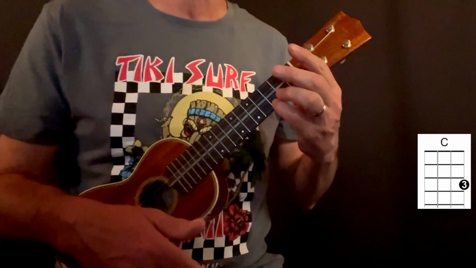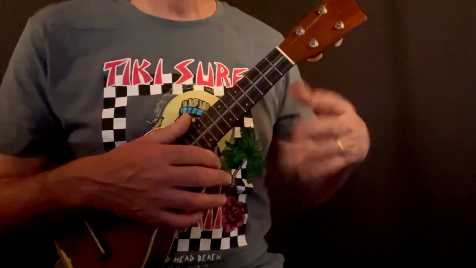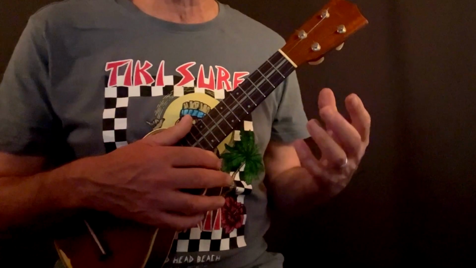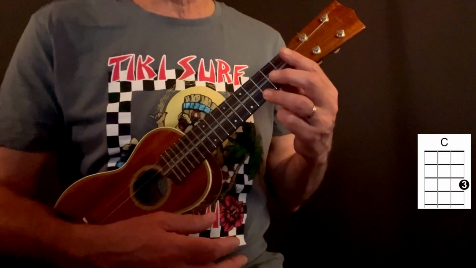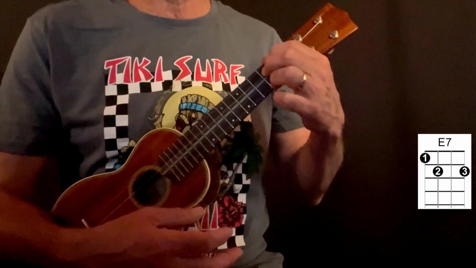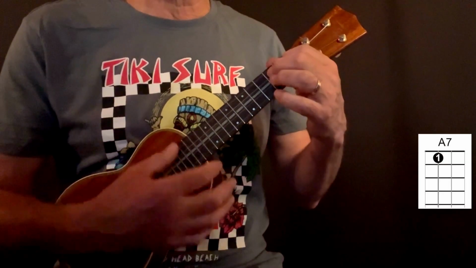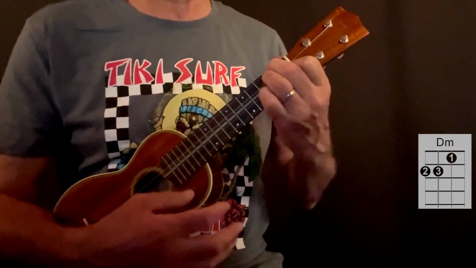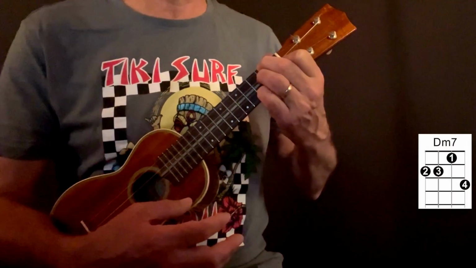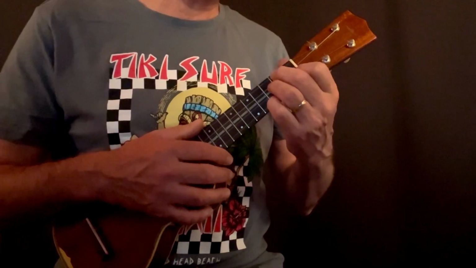And so back into the A section. Next, we come back to a repeat of the A section again for bars 17 through to 24. So 2 bars of C, 2 bars of E7, 2 bars of A7, and 2 bars of D minor, or D minor 7. So that would sound something like this.